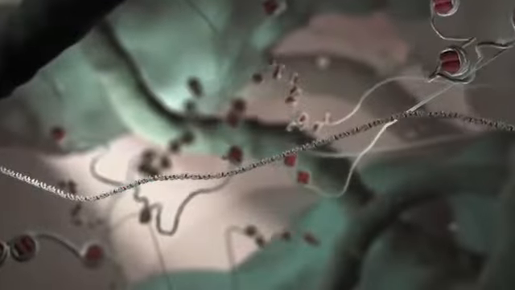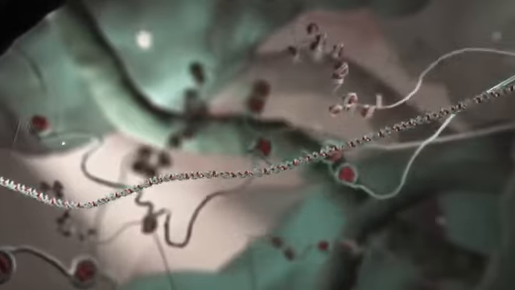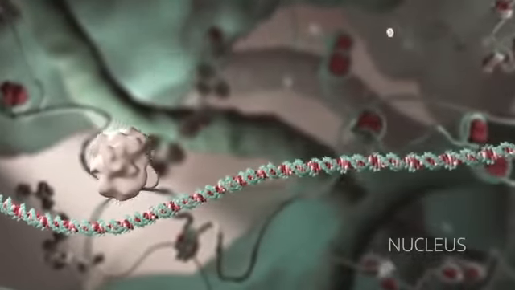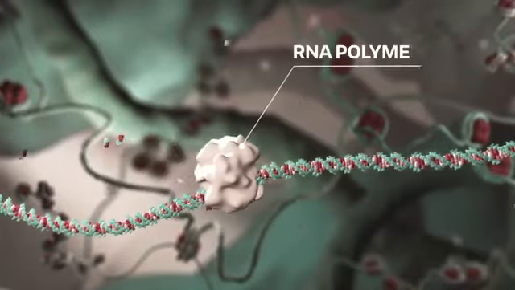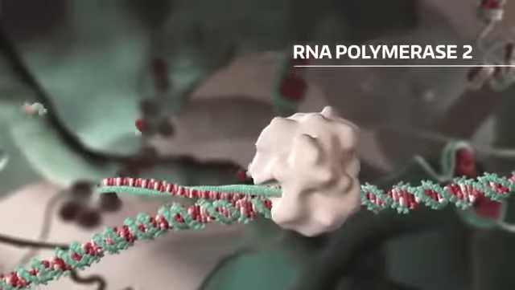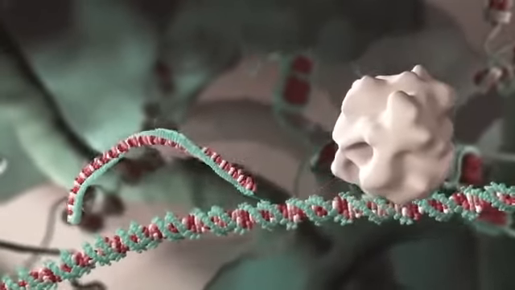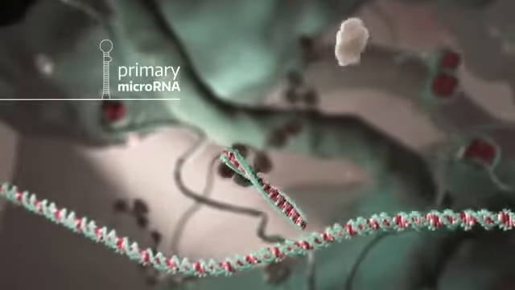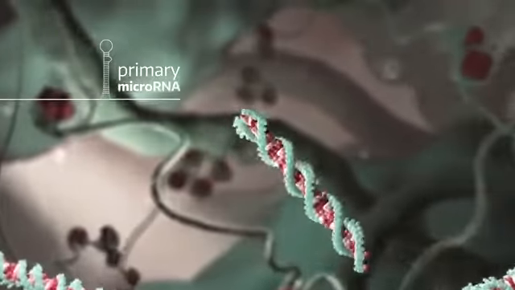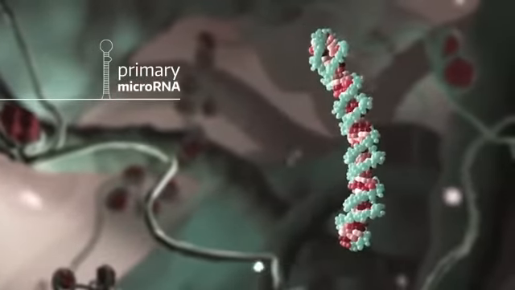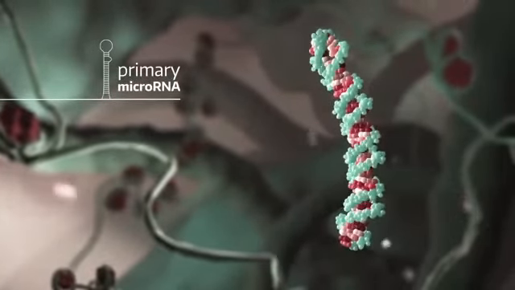Similar to proteins, the genes coding for microRNAs are contained in the nucleus in the DNA. Each gene is transcribed by RNA polymerase II, which produces either a regulatory or a messenger RNA. In this case, the transcript is a primary microRNA which forms a typical hairpin loop structure. It will become the final microRNA with regulatory function after several steps of processing.